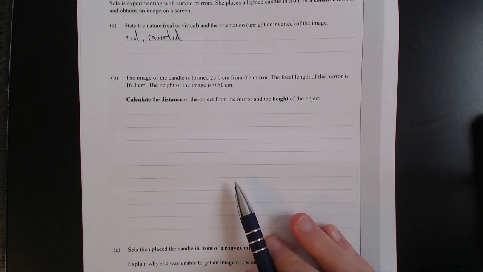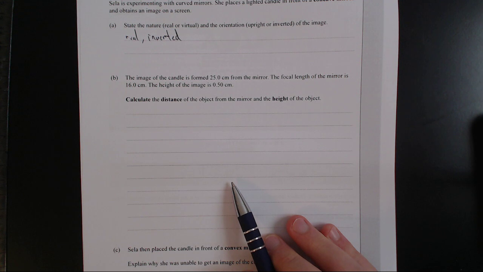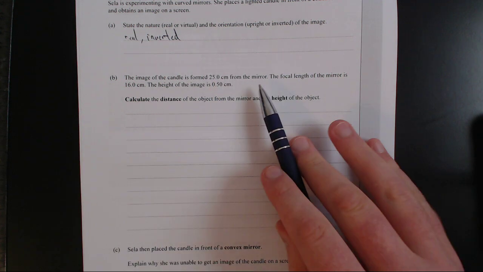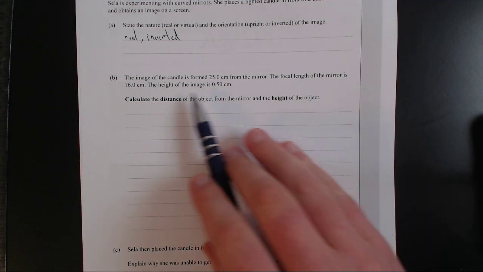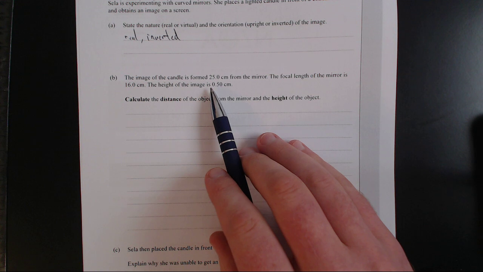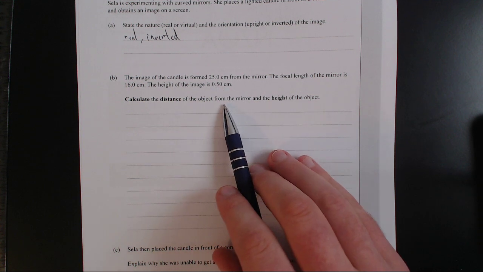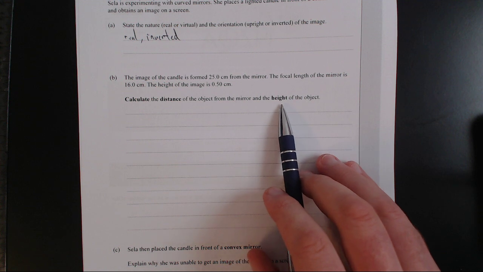Question B. The image in front of the candle is formed 25 centimeters in front of the mirror. That's a positive number because it's in front of the mirror. The focal length of the mirror is 16 centimeters. The height of the image is half a centimeter. Calculate the distance of the object from the mirror and the height of the object.